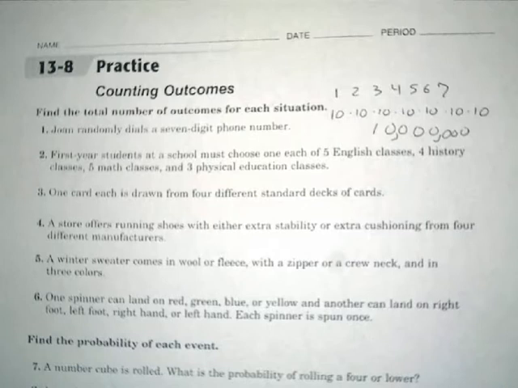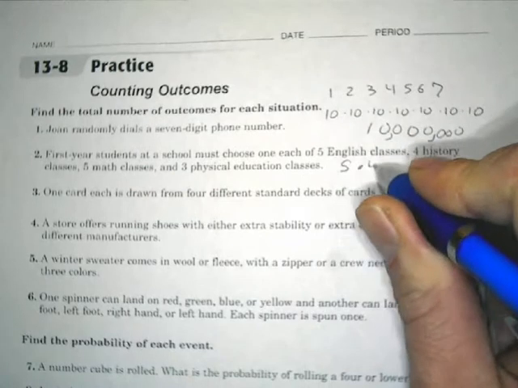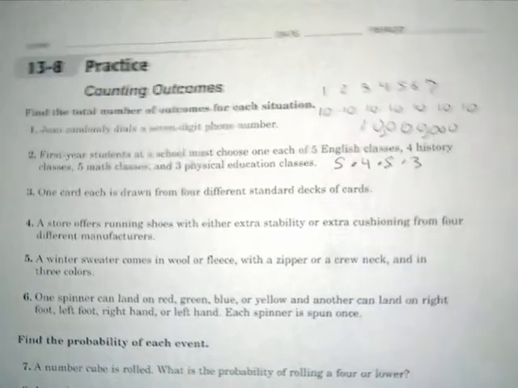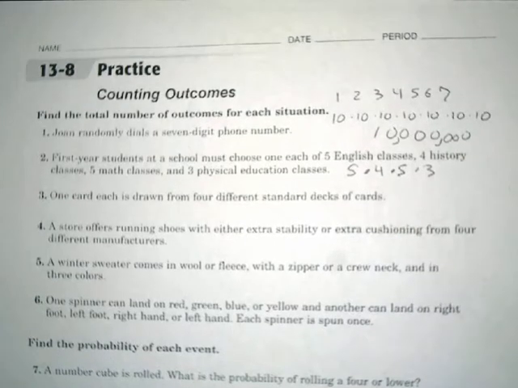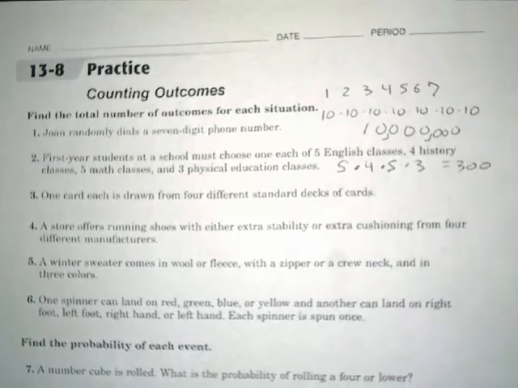A different way a problem is worded, let's look at number 2. A first-year student at school must choose 5 English classes, 4 history, 5 math, and 3 physical education classes. So our options are 5 English times 4 history times 5 math times 3 physical education classes. If we multiply all of our options together, 5 times 4 times 5 times 3, we would have over 300 different outcomes that we could get from that.